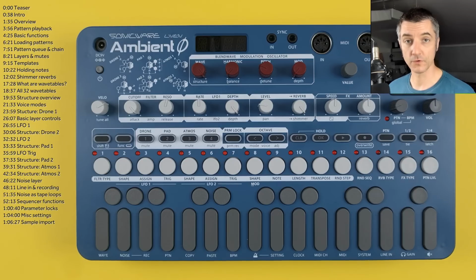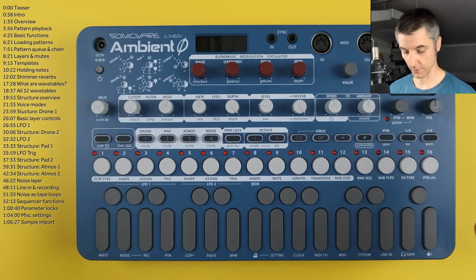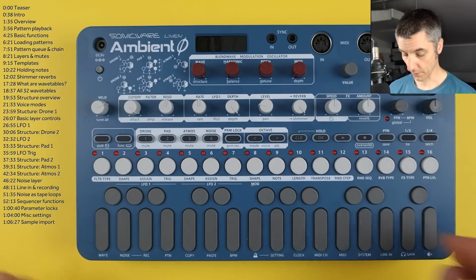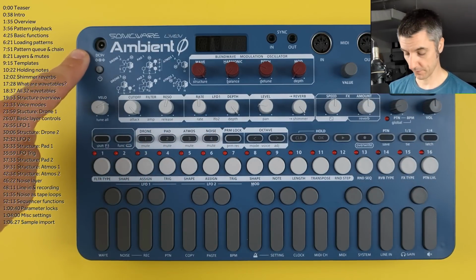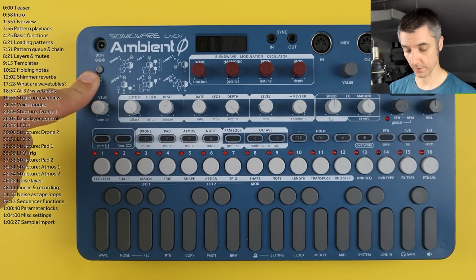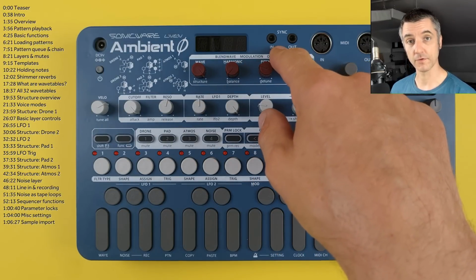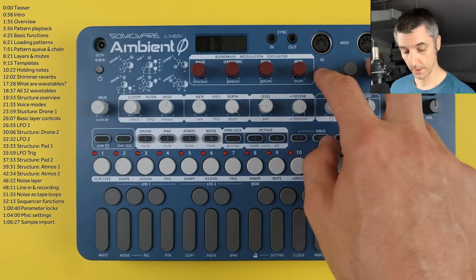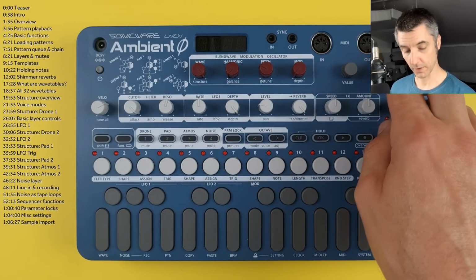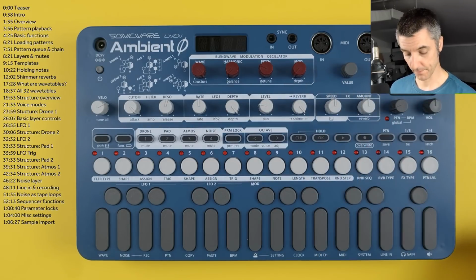So let's start, as I always do, just by going over the physical construction of the Ambient Zero. We've got our power socket here for our adapter, power switch that we hold to turn the device on. We've got our display, sync in and out sockets for analog pulses from things like Korg Volcas, MIDI in and out on DIN sockets. We've got line in and out, and a headphone socket.